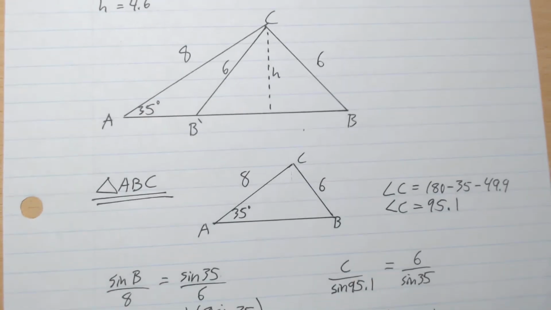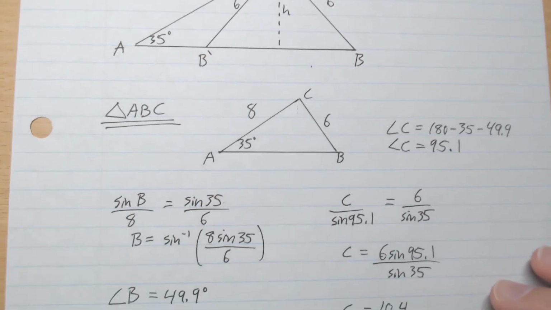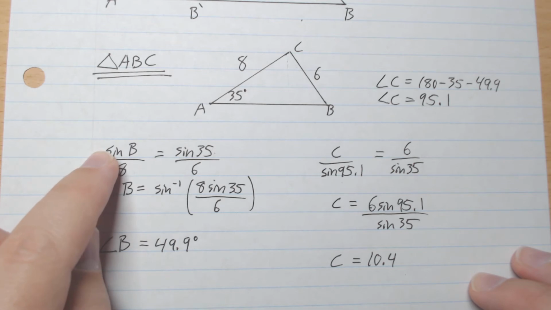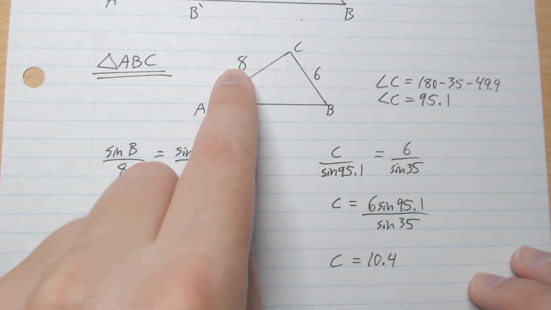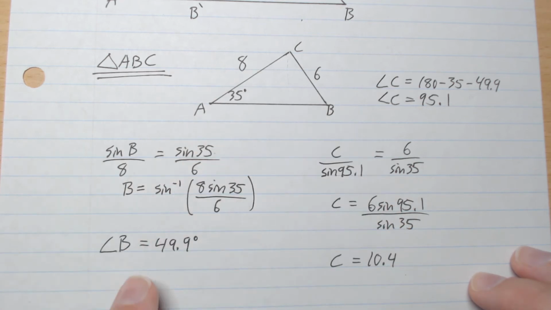So we're going to consider the first triangle, A, B, C. I redrew it like this here. We're going to get angle B first, because we have angle A and side a, and then we have side b but not angle B. So times 8 to both sides, sine inverse both sides, angle B is 49.9.